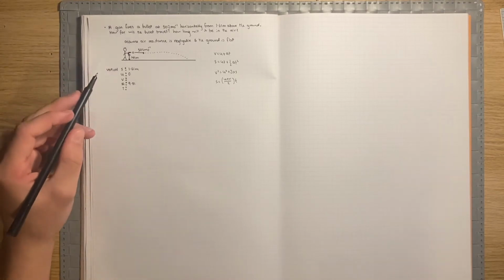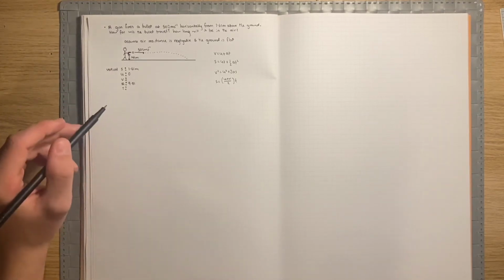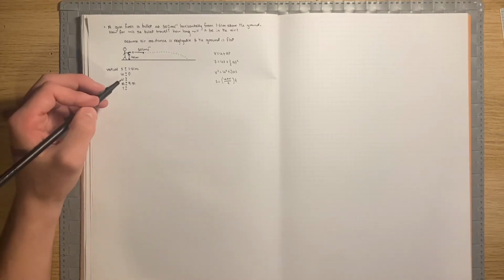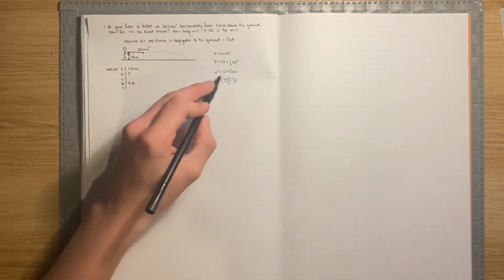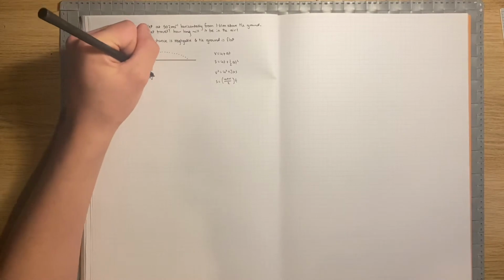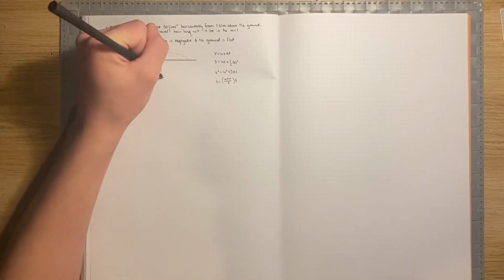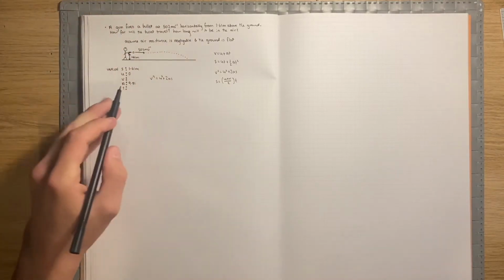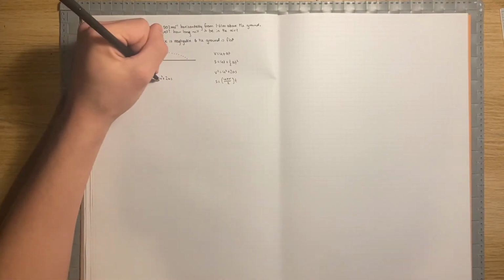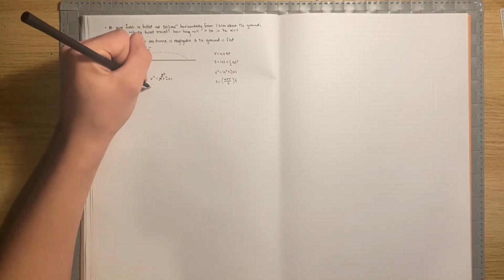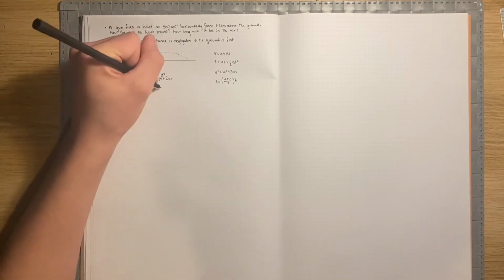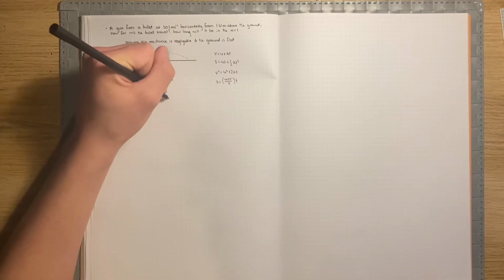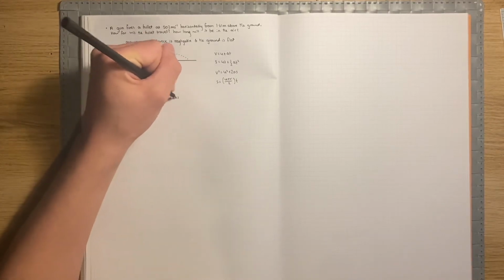So to work out the time that it's going to be in the air, first of all, we have to work out its final velocity. So we can do this with this equation here. V squared is equal to U squared plus 2AS. But notice that U is 0, so this term will just go to 0. So V squared is equal to 2AS. Therefore, V is equal to the square root of 2AS.